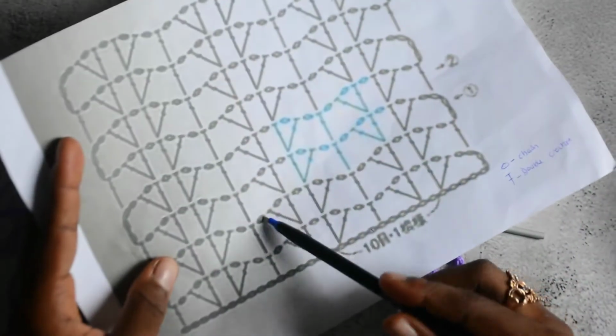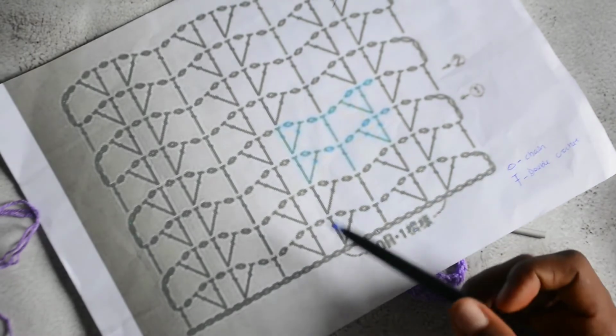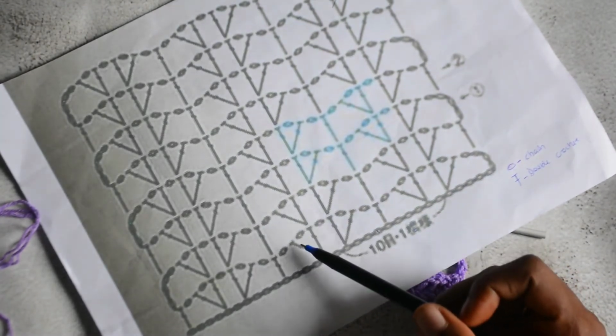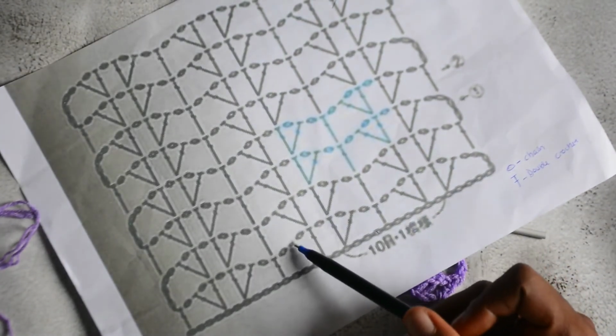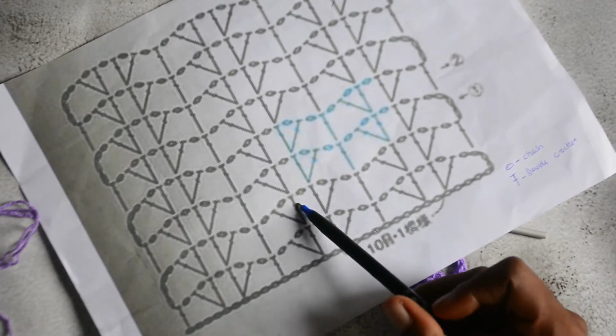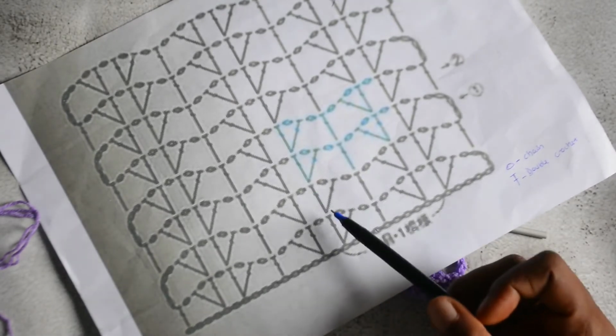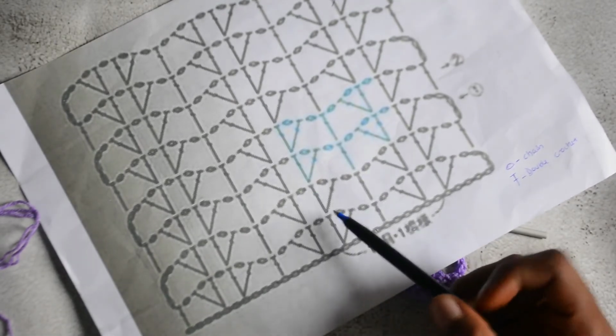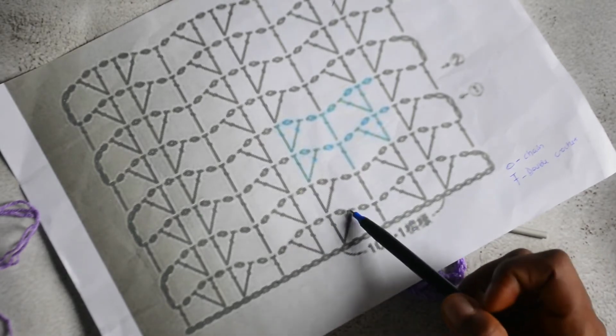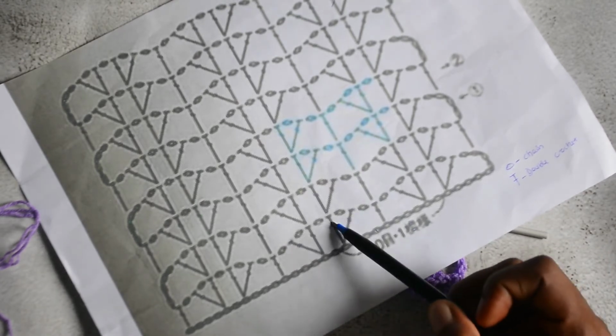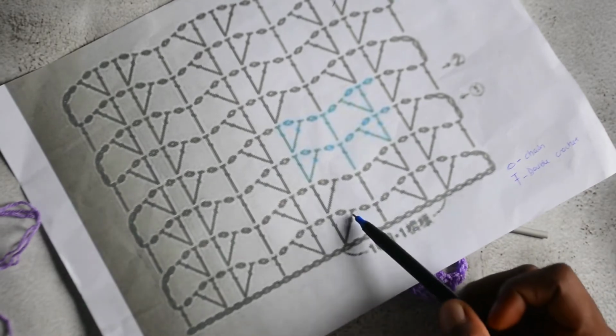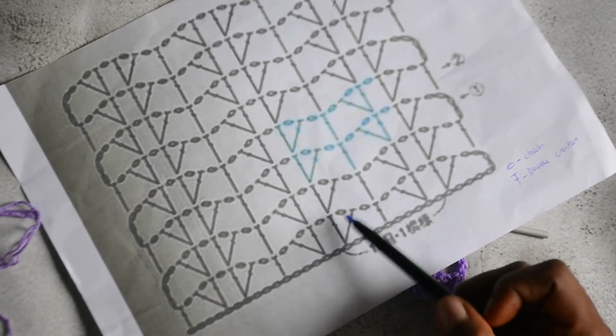Now that I'm done with this, the pattern is already repetitive. You skip the first double crochet, and in the second one you do your V-stitch, you chain 1 and do the V-stitch in the very next double crochet. So you're skipping the first and the last double crochet from the 2 V-sets from the previous row. See, this is the first one, this is the last one from the previous row.